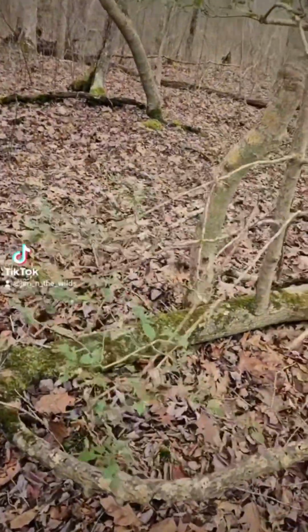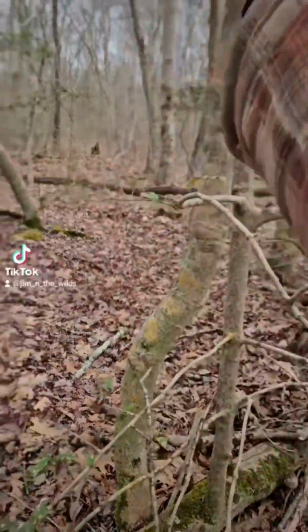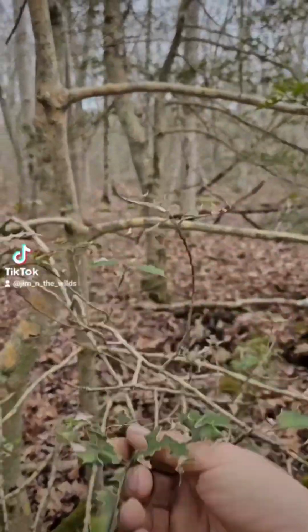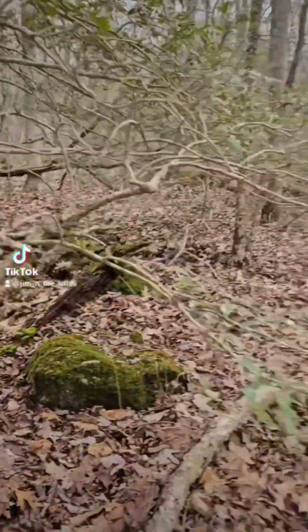Now, I'm not 100% sure if that branch... Yeah, so this tree is a different one, but this one is the thing right here. So it's definitely old. It's definitely been like this for a long time. And that's just a different individual right there.